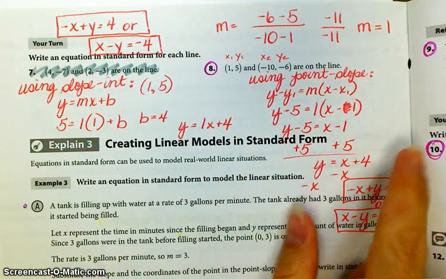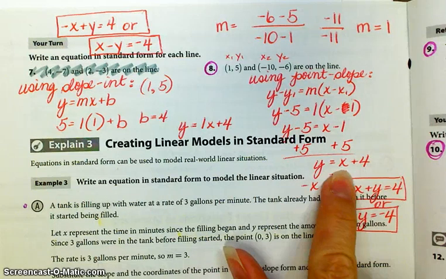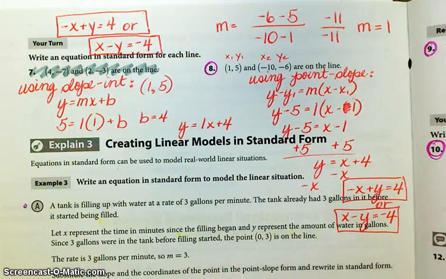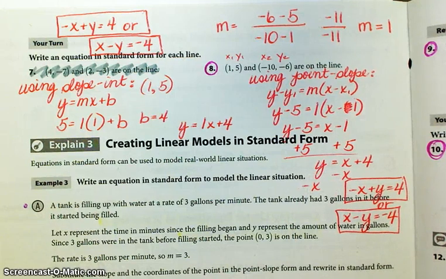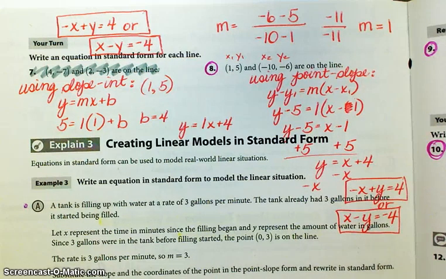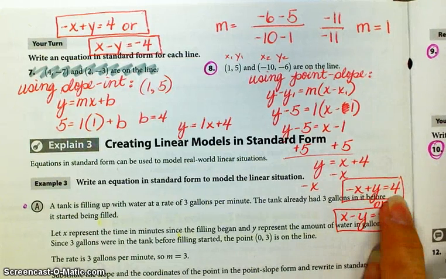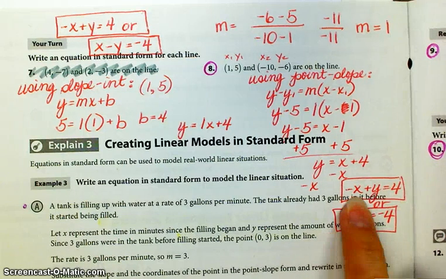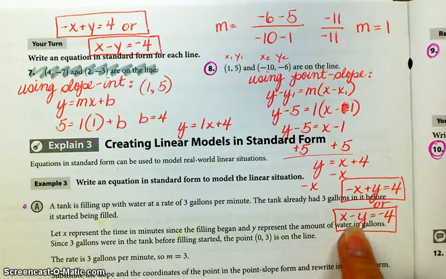And then you can do the math, you wind up with slope-intercept form, and then you can move the x over here so that you have it in standard form, because remember, standard form is ax plus by equals c. Okay? And I'll accept it either this way or this way. This one has the x as negative, this one has the x as positive, but mathematically they're equivalent. Okay?